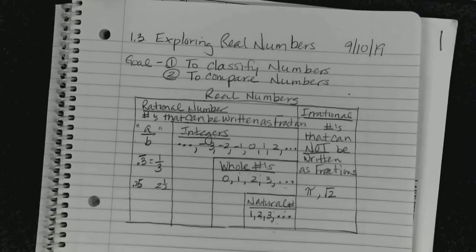What's square root of 1? What's the square root of 1? 1. Does everybody understand square root? It means what number multiplied by itself gives you 1. 1 squared is 1, so square root of 1 is 1. What's the square root of 4? 2. Right? So these two are rational numbers.